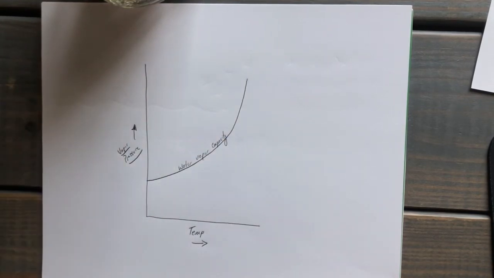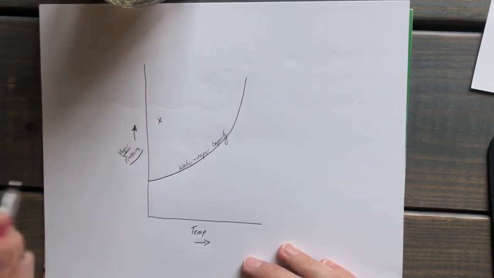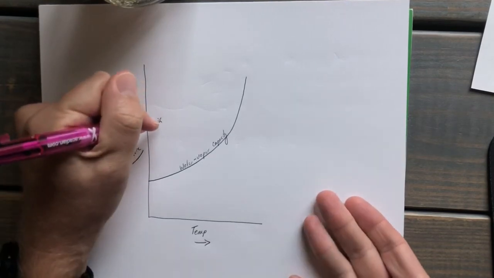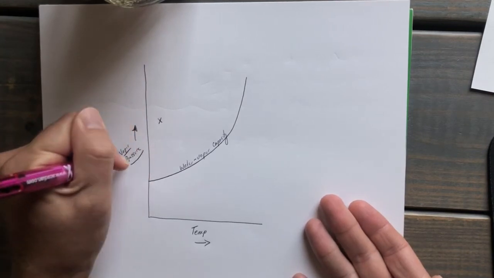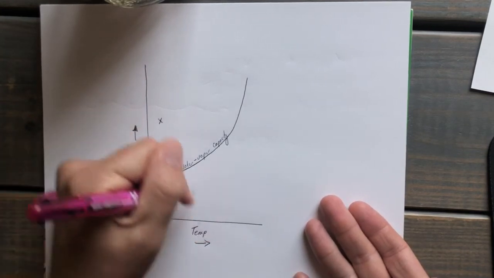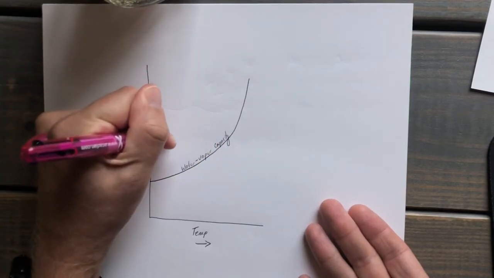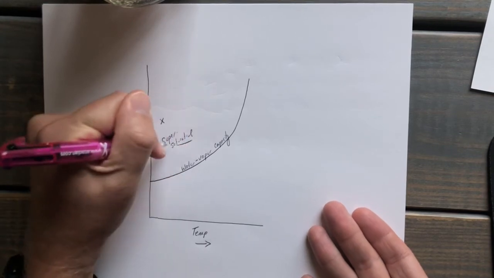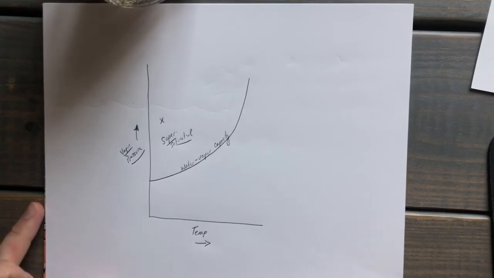That's called the water vapor capacity. Basically, if you plot above and to the left of that line, any air that has a vapor pressure and temperature that plots in this field right here is supersaturated with vapor pressure, with water vapor as a gaseous phase.